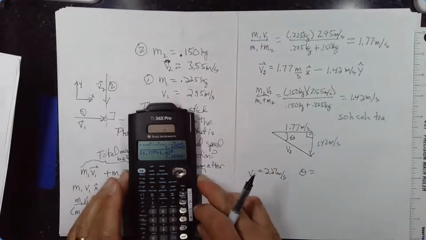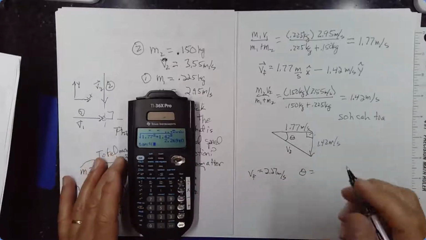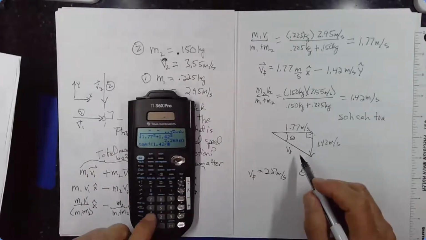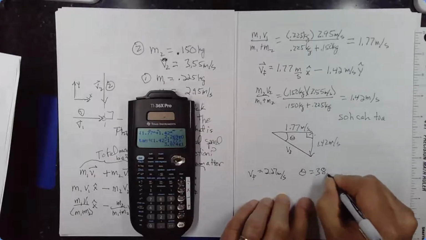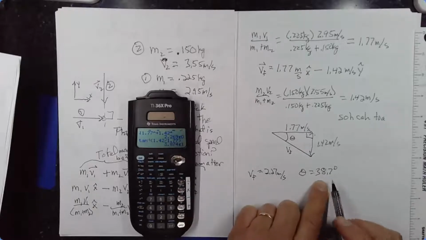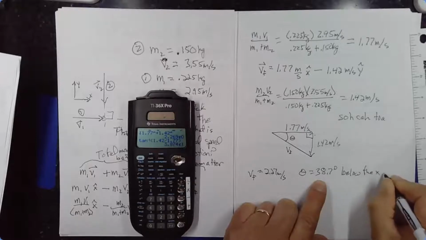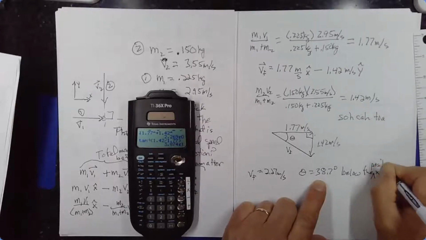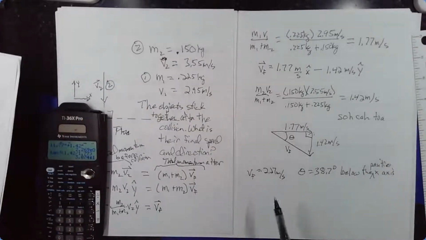But anyway, inverse tangent. Nice thing about this calculator, to get the inverse tangent, you just push the tangent button twice, and I've got it there. So opposite over adjacent, 1.42 divided by 1.77. And I get 38.7 degrees. So the final velocity is 2.27 meters per second, and the angle is 38.7 degrees below the x-axis. And you could say below the positive x-axis. And that's a complete description of the final velocity of the thing. So after they stick together, that's how you can figure it out.